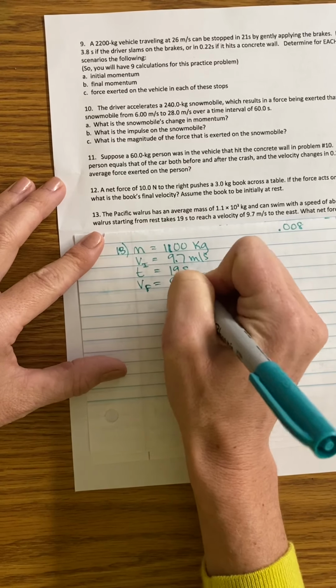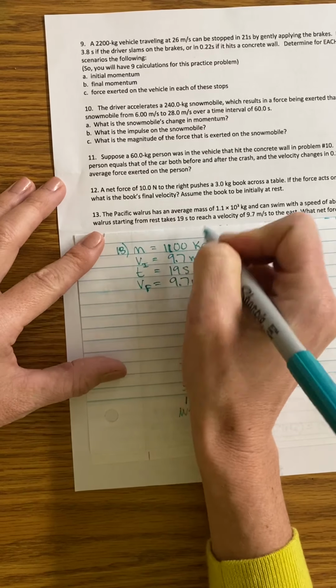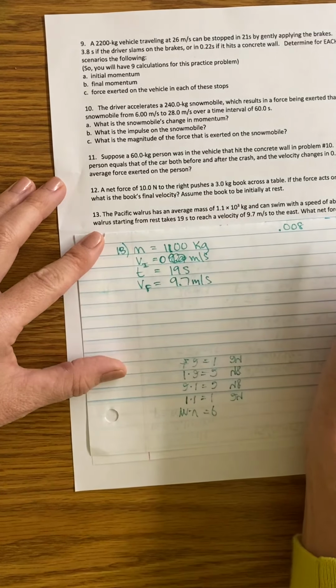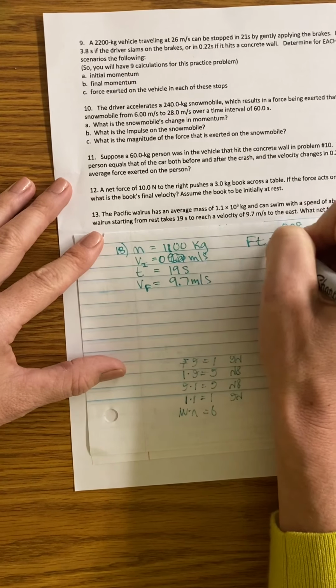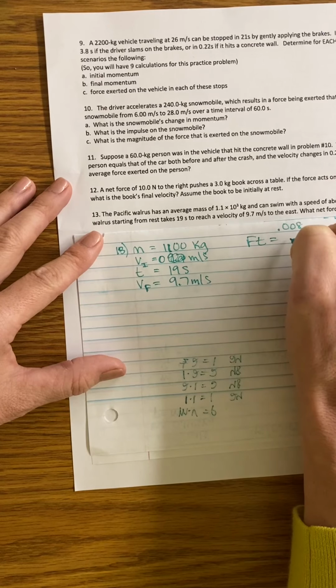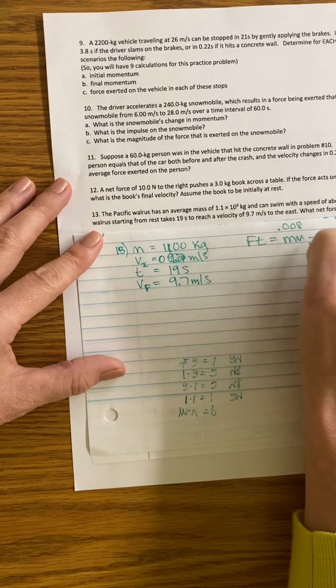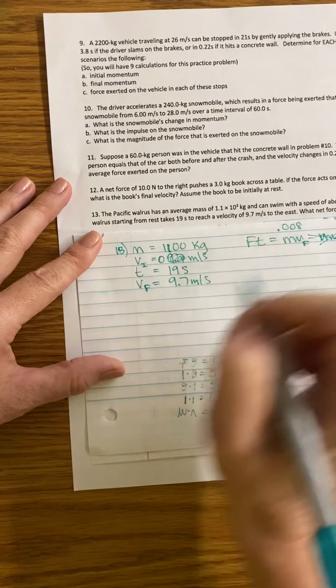My final velocity is going to be the 9.7, and my initial velocity, because it's starting from rest, is going to be 0. The net force acting on the walrus. So my force times time is equal to my change in momentum. My initial momentum is 0, so I can cross this off.